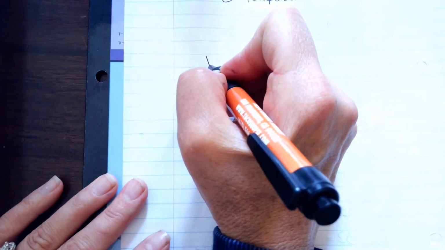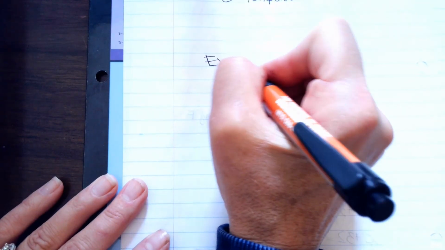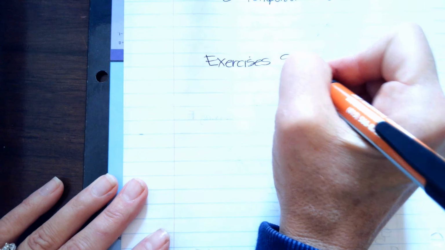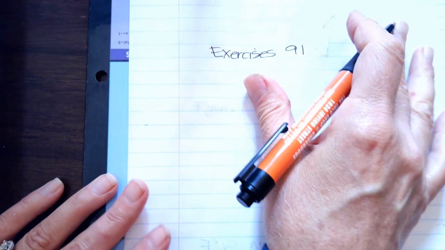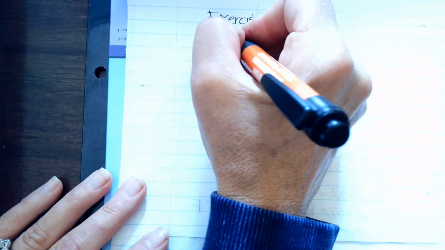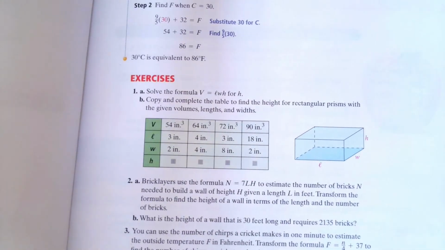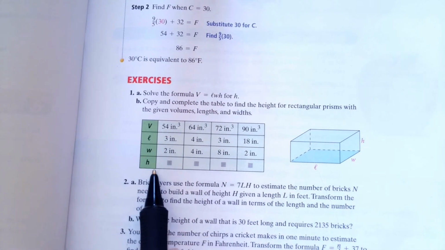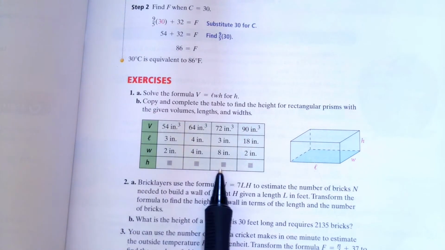Okay. And then on your sheet, there's going to be exercises on page 91, and you're going to do problem just number 1. And it has a couple things right here. So it's telling you what all of this is, and then you're going to solve for this.